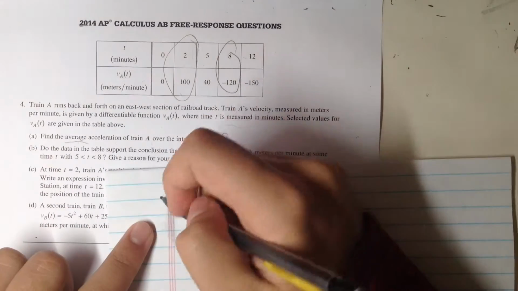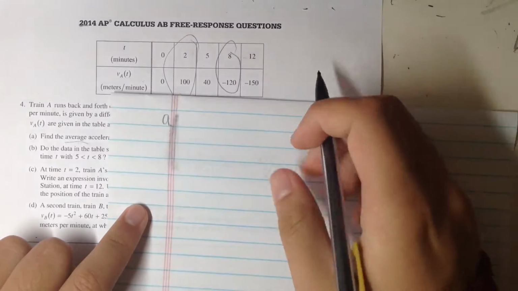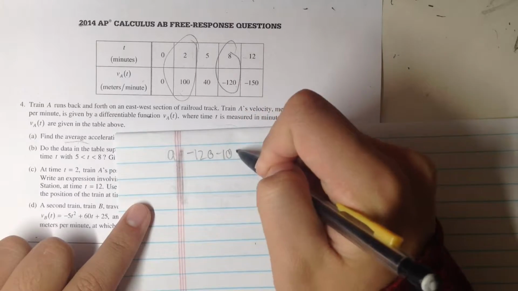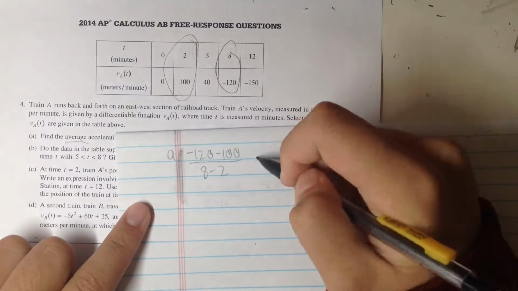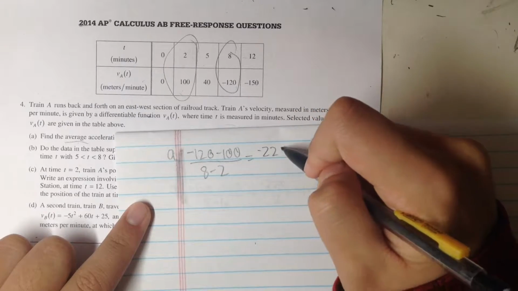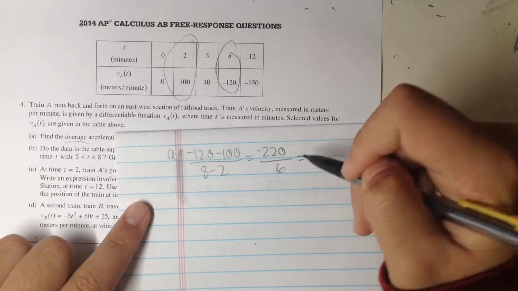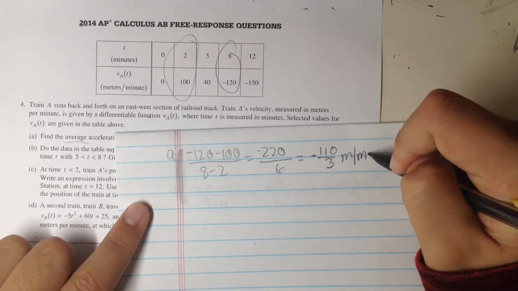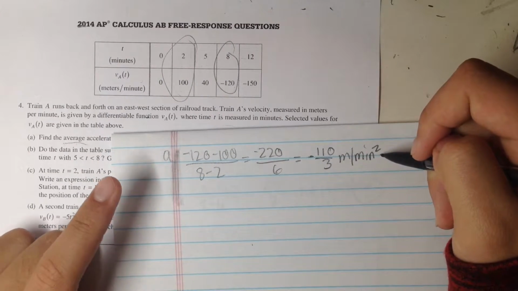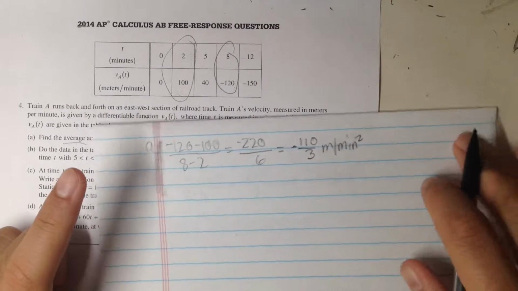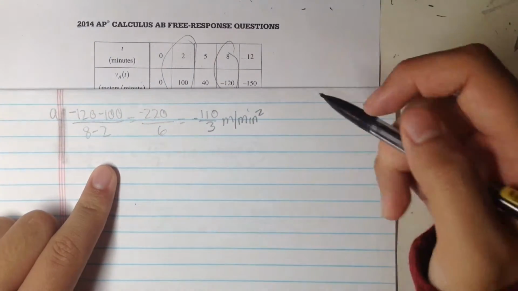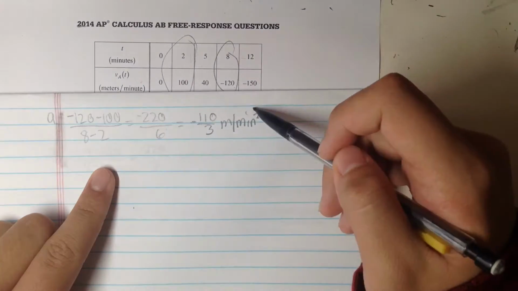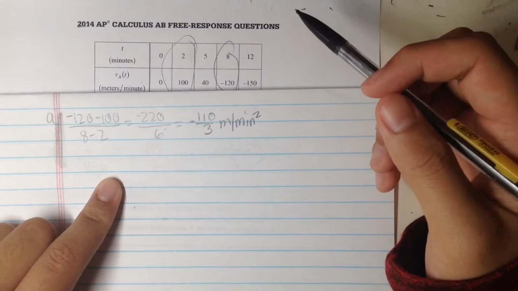So for A, we take the y values right here: negative 120 minus 100 over 8 minus 2. That would give us negative 220 over 6, which simplifies to negative 110 over 3 meters per minute squared. Remember to add the squared to represent the acceleration value, and for this section of the problem, it's all or nothing. So basically you have to get this value right to get full points. If you get any part of this wrong, it's no points for this section.